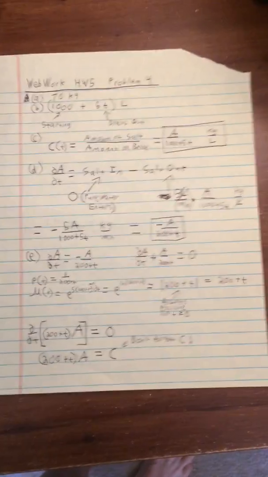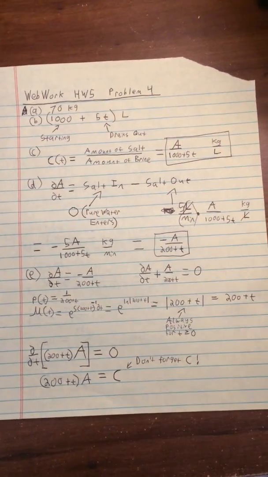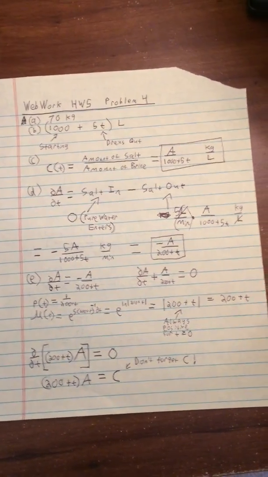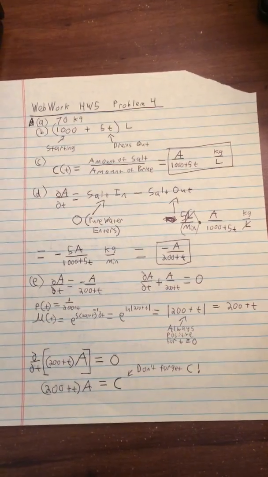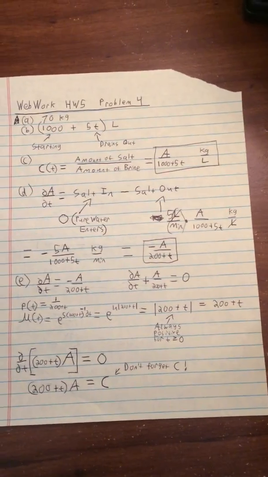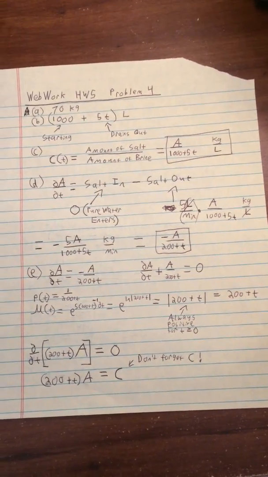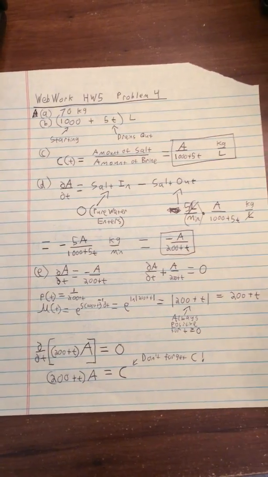Hello everyone. Today I'm going to be working on WebWork Homework 5, Problem 4. The reason I decided to pick this particular problem was that the actual calculations are not that hard, but it does take a bit of thinking to realize what it is that's being asked.